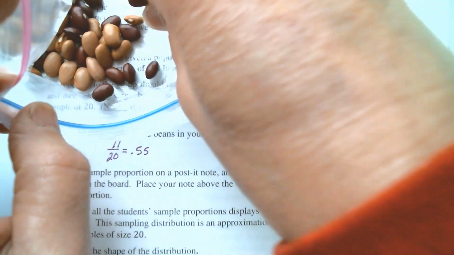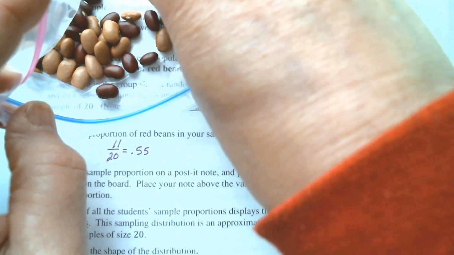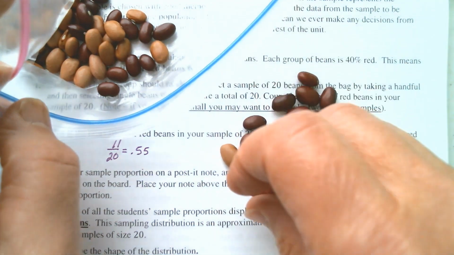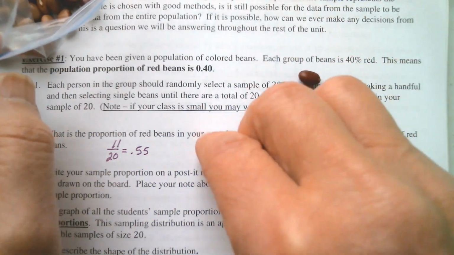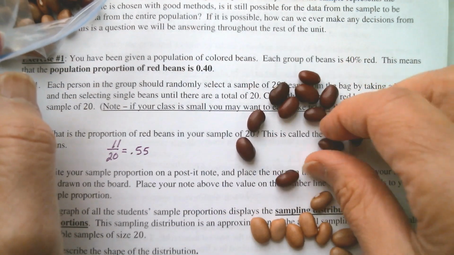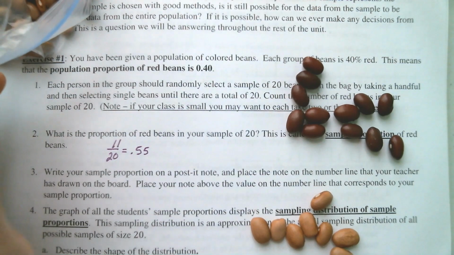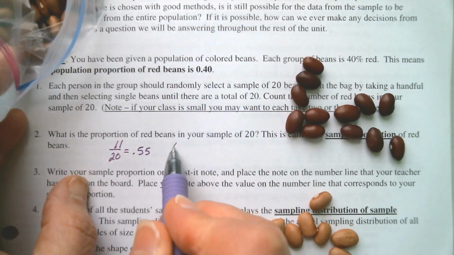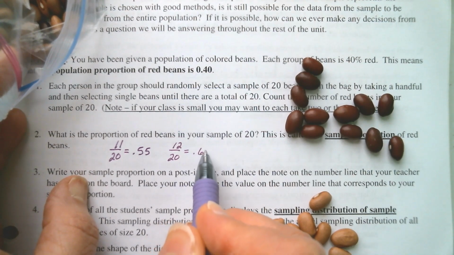So I got 14 beans there. 15, 16, 17, 18, 19, 20. All right, and of these 20 beans, 2, 4, 6, 8, 10, 12. 12 out of 20 are red, which would be 0.60.